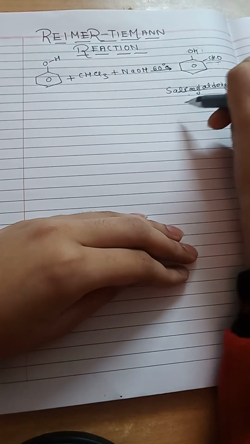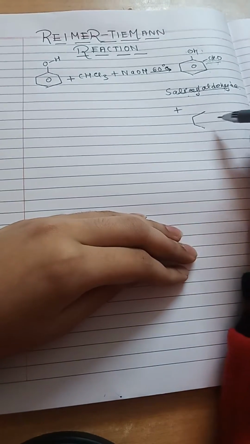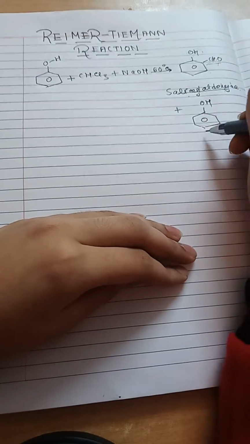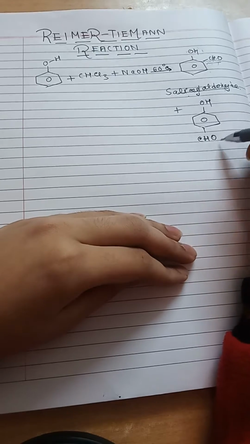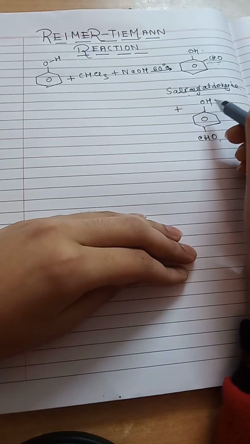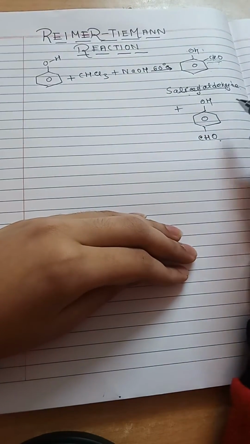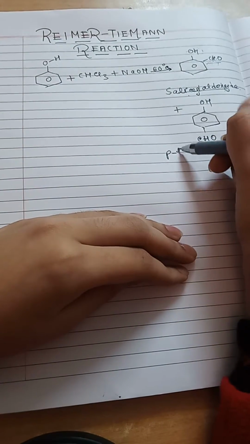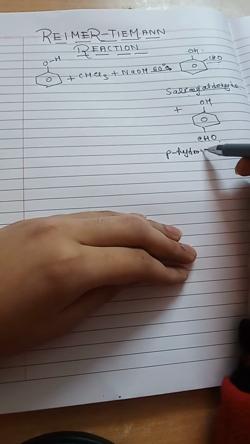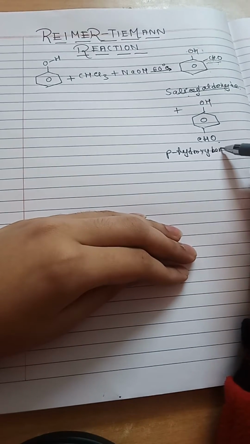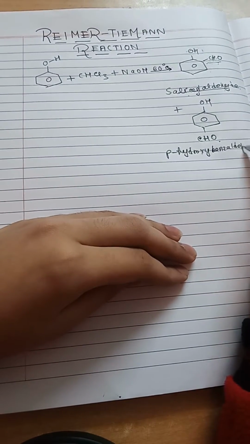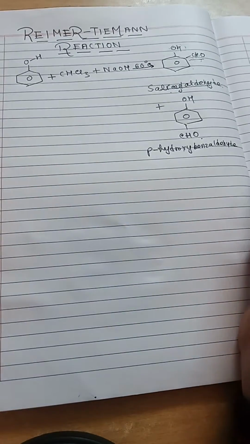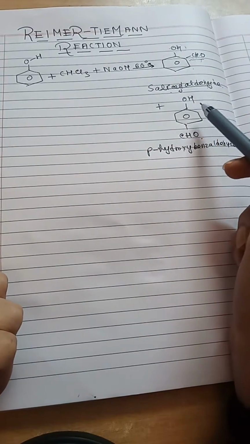Okay, and there is another product. The only difference is that the hydroxy group here is at the para position. So this is para hydroxy benzaldehyde. Okay. So now which of these two is a major product?